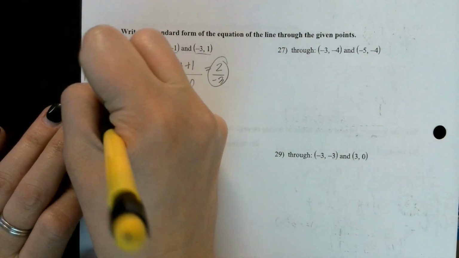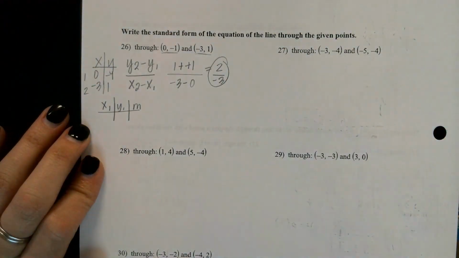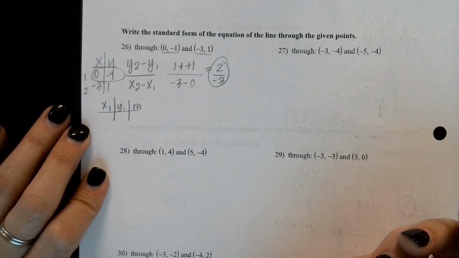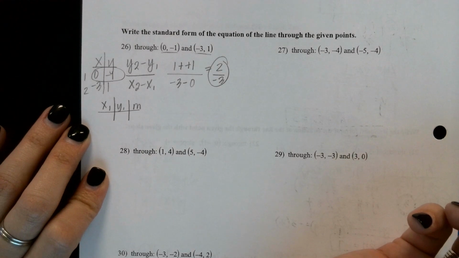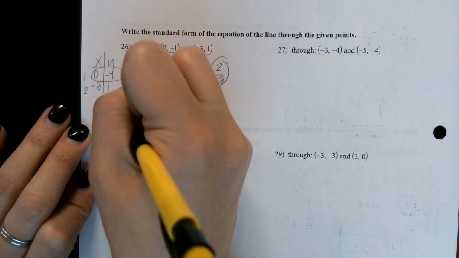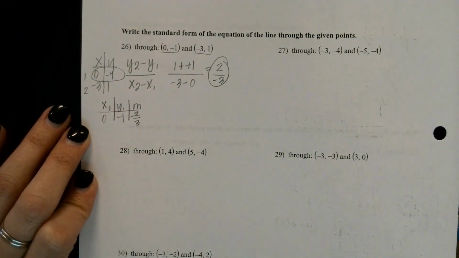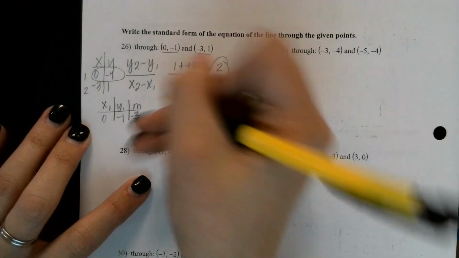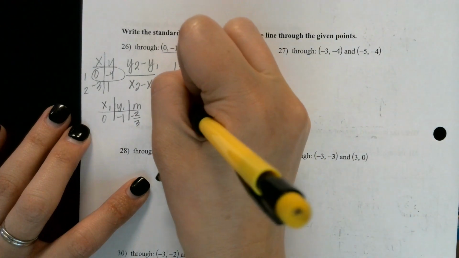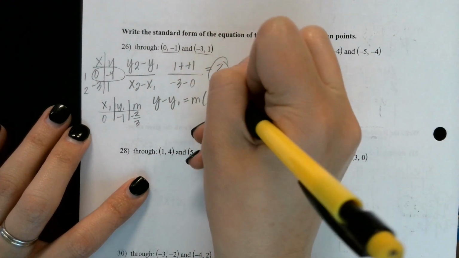So I've got my x1, y1, and my m table now. My x1 and y1, I like to be consistent and use the x1 and y1 that I used with slope, but you could use the other point if you wanted to. So we'll do 0, -1, and -2/3. Point slope equation: y minus y1 equals m times x minus x1. Good.